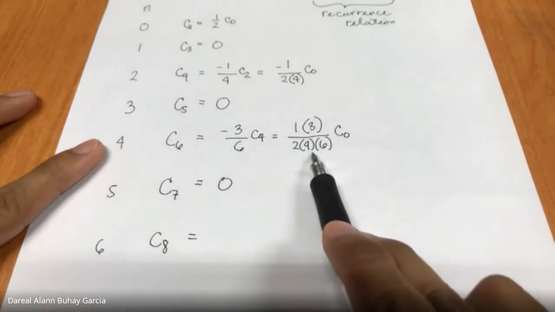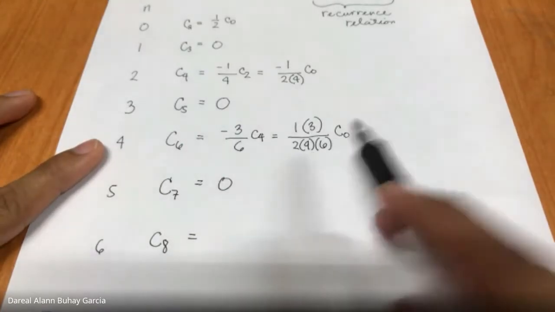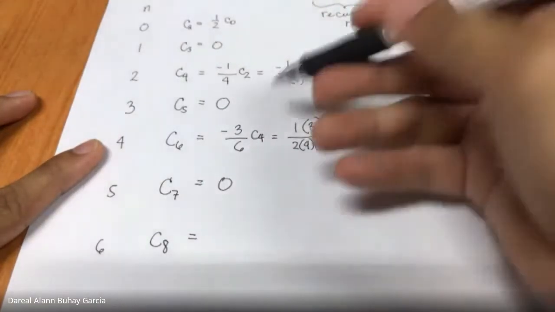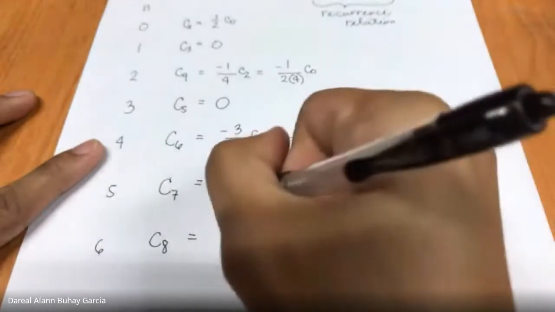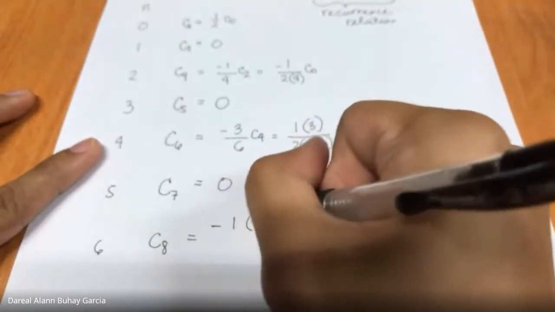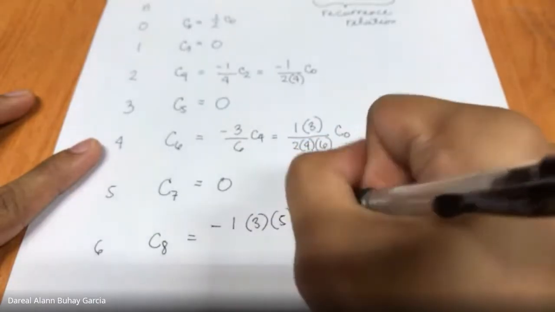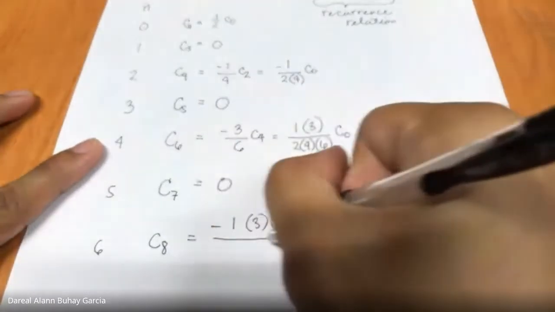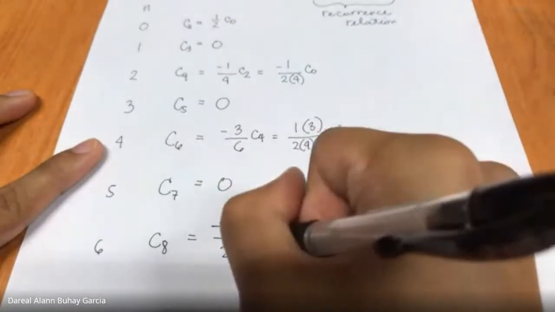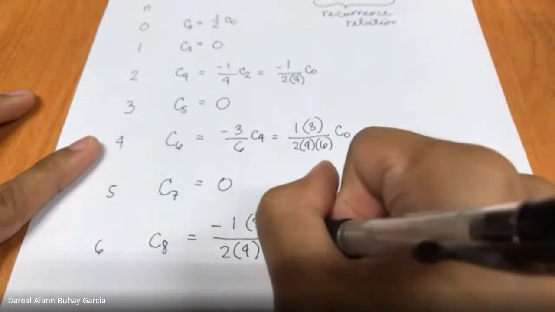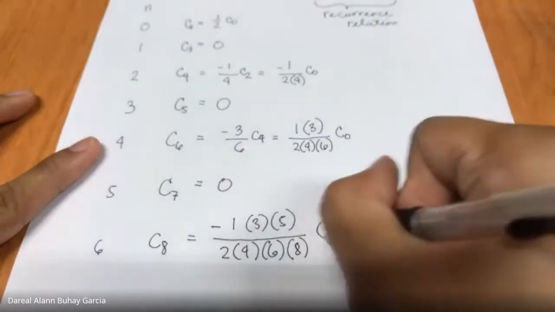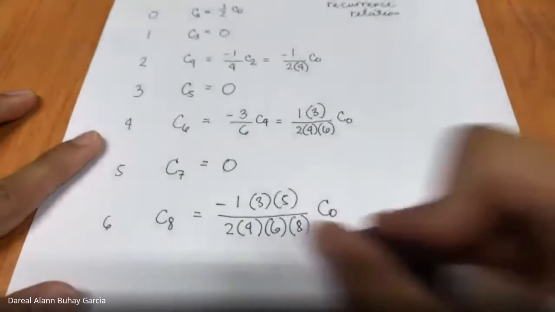The pattern is: 1 times 3 times 5 over 2, 4, 6, 8. And so on, so forth.